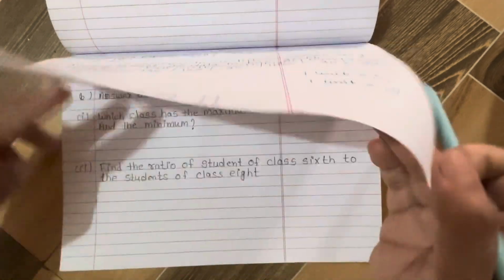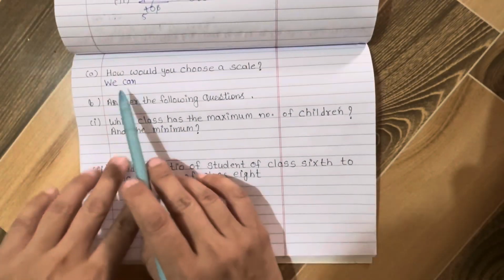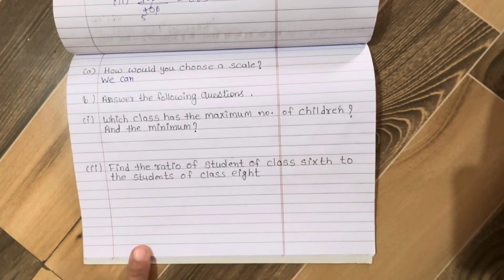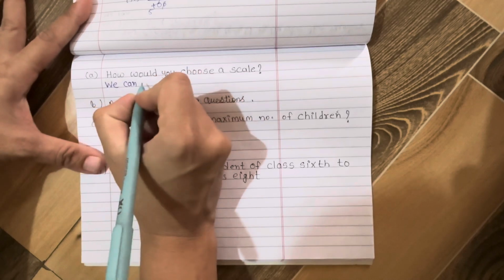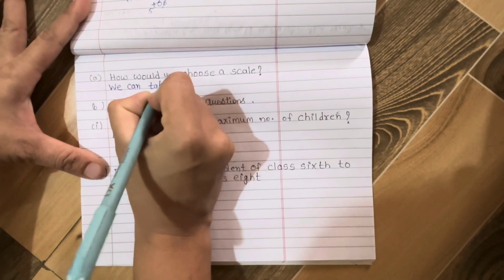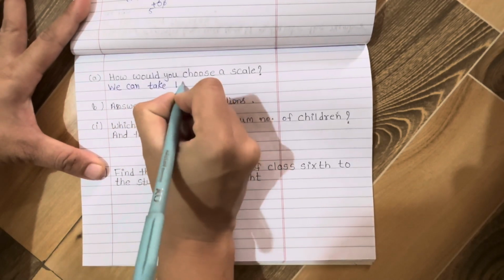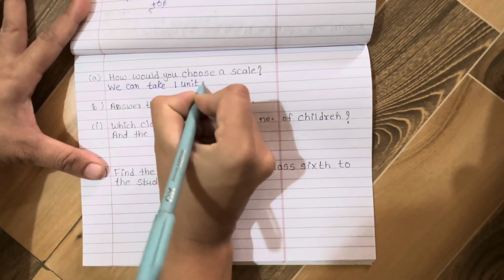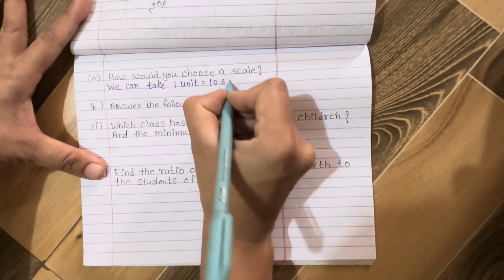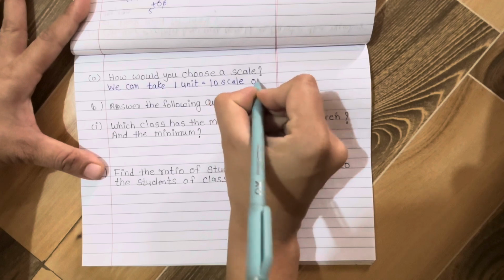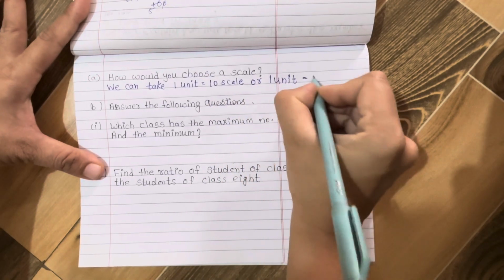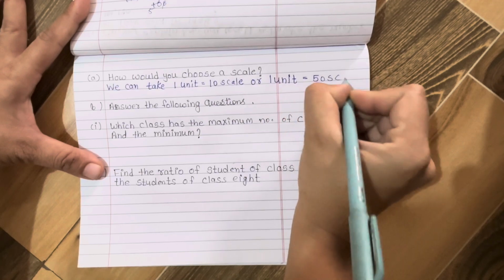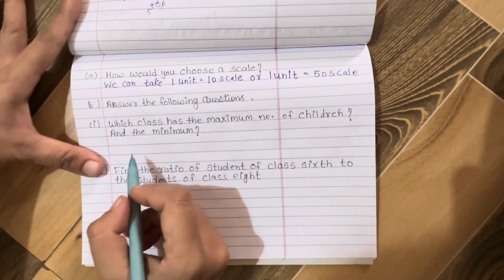Now, okay, how would you choose a scale? I already told the answer. We can take 1 unit equals 10 scale or 1 unit equals 50 scale. We can take this.